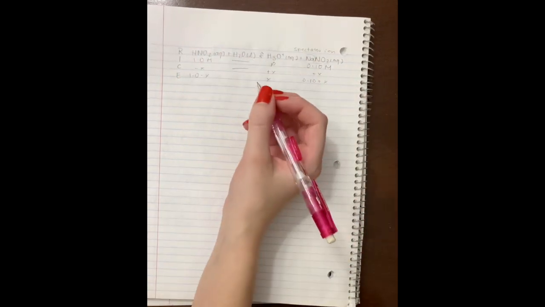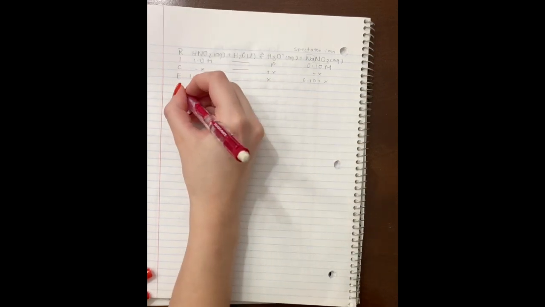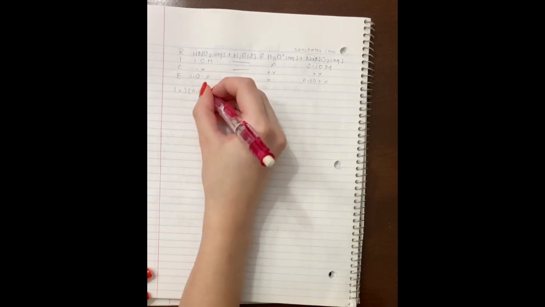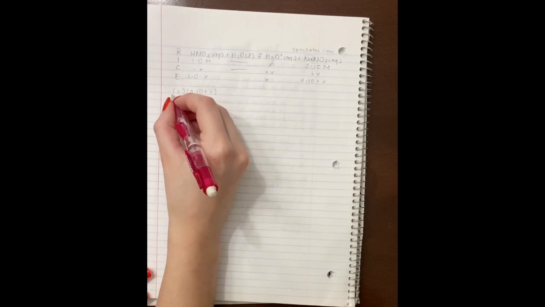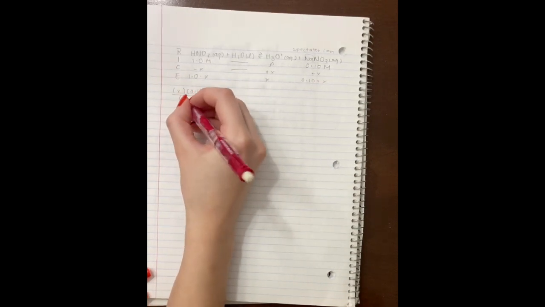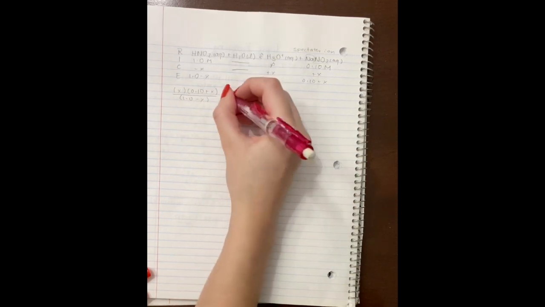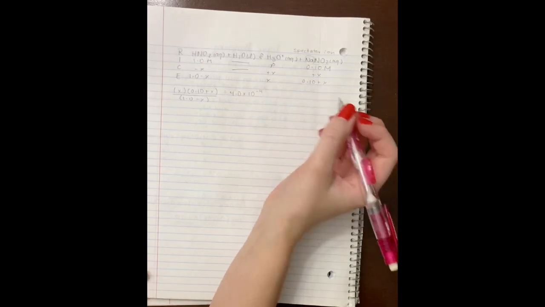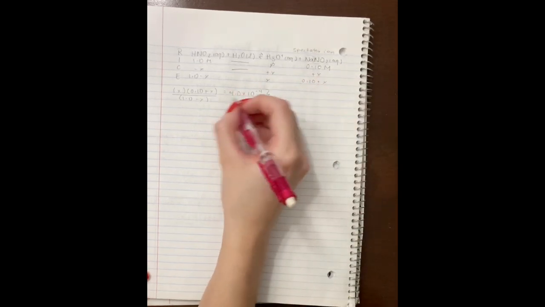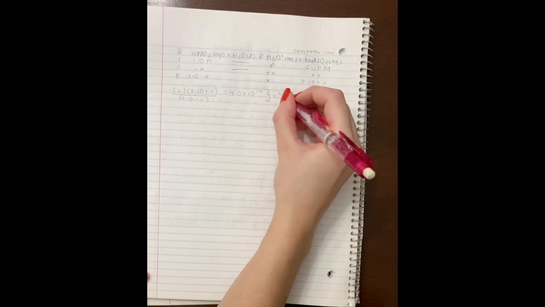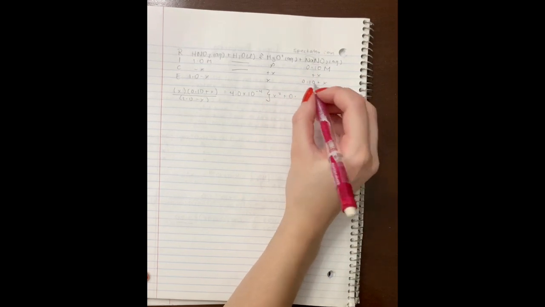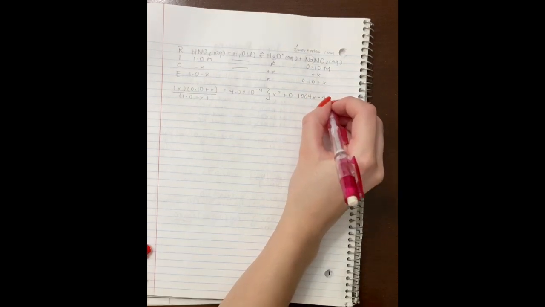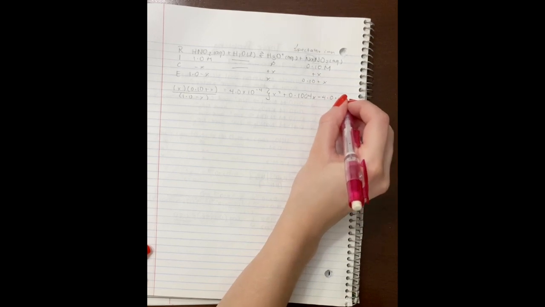So then we do the same thing that we did in the previous equation, which would be the concentration of the hydronium ion times the concentration of nitrite over the concentration of nitrous acid is equal to the Ka of nitrous acid, which is this value right here. Once you cross multiply, you would get the expression x squared plus 0.1004x minus 4.0 times 10 to the minus 4.